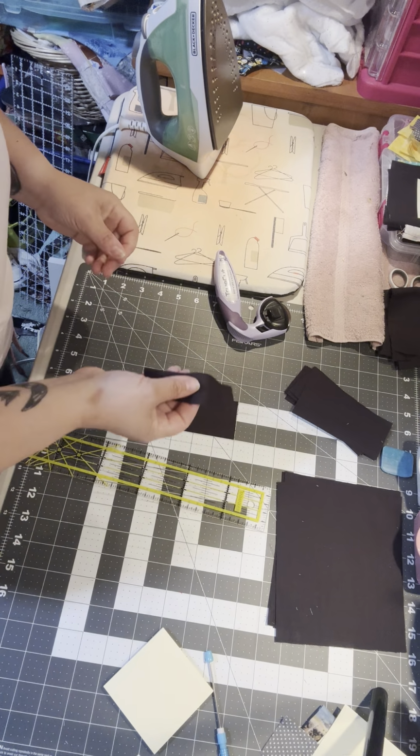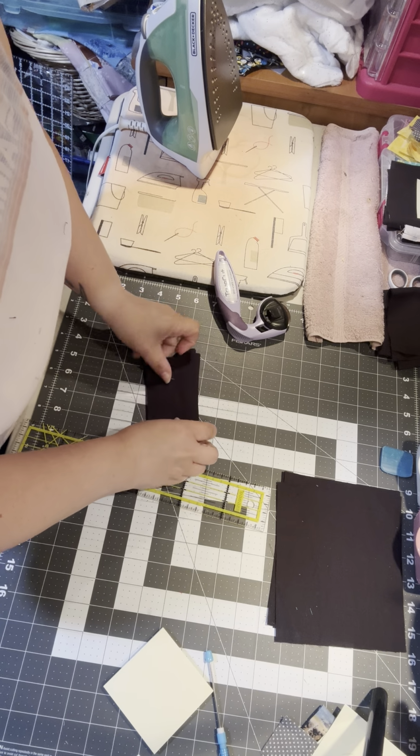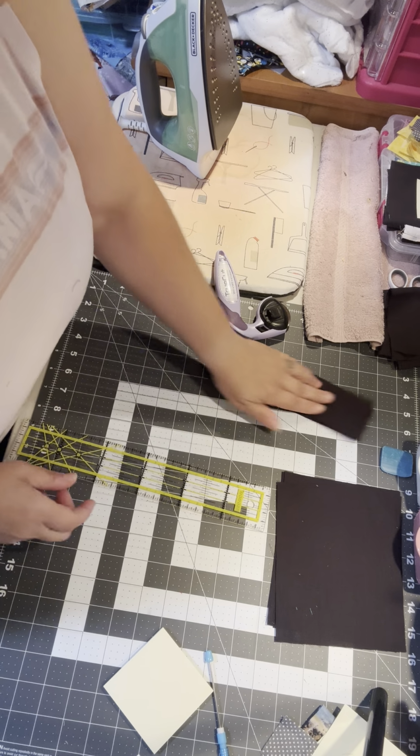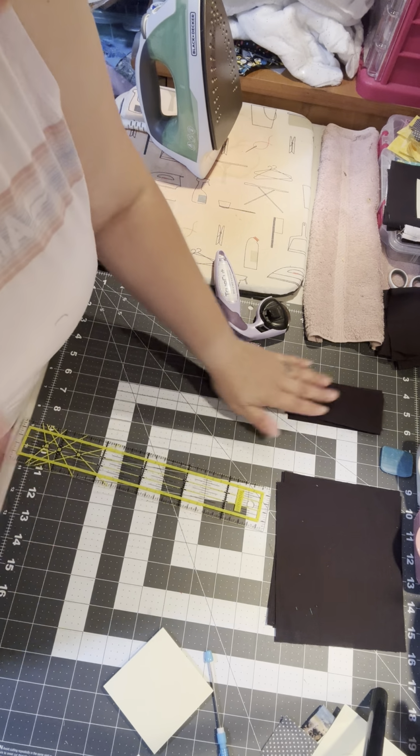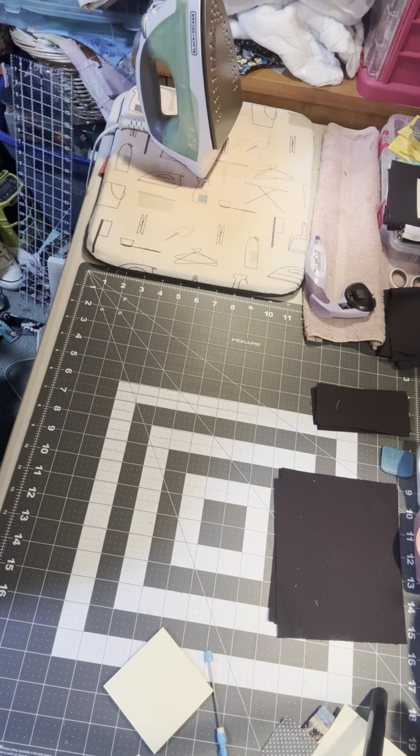Okay, so this is an extra scrap fabric, so we're just gonna put it in my scrap bin. Alright, so about 15. That should last us a little bit. Okay. And then I have a few here to work with, so not a big deal. Alright, here we go.